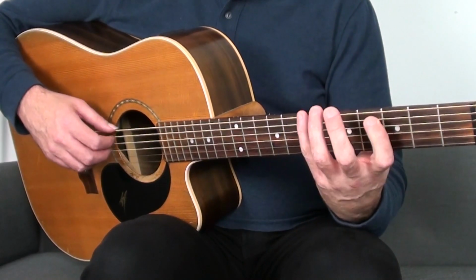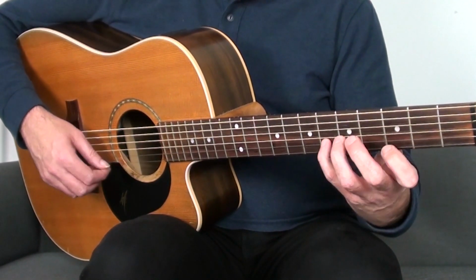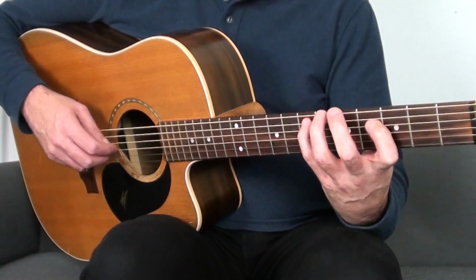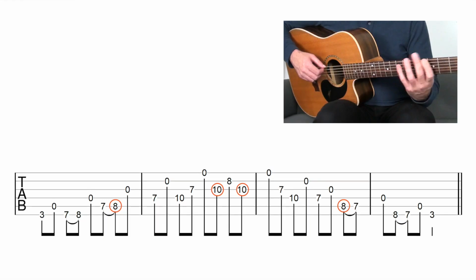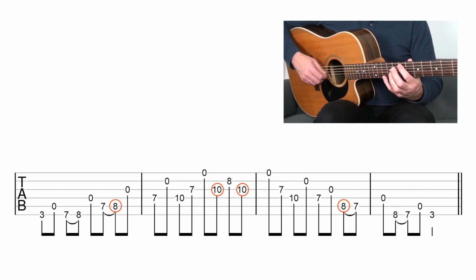Okay, so again, just flat the F, and you've got C major. I can do the same with this position that we had for G, just flat the F here on the 8th fret of the 5th string, and here at the 10th fret on the 3rd string, and we can come back down.